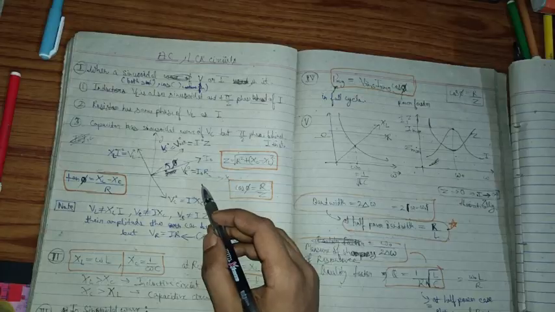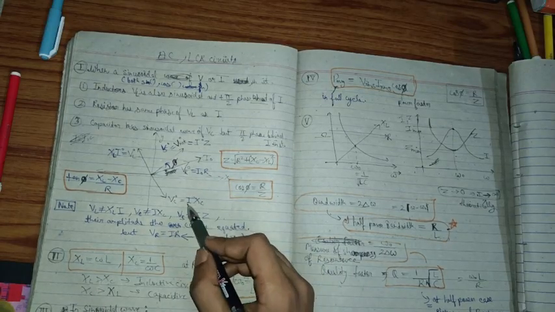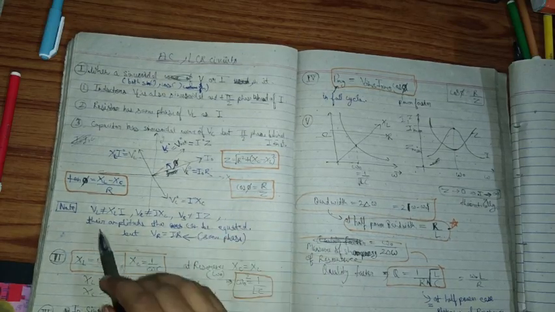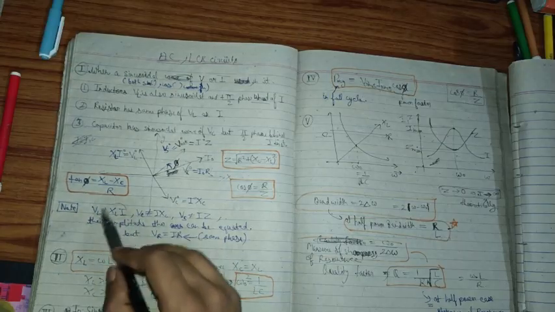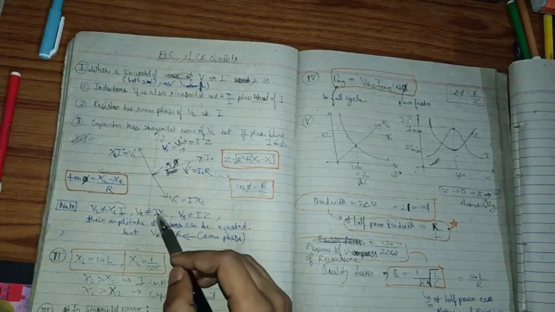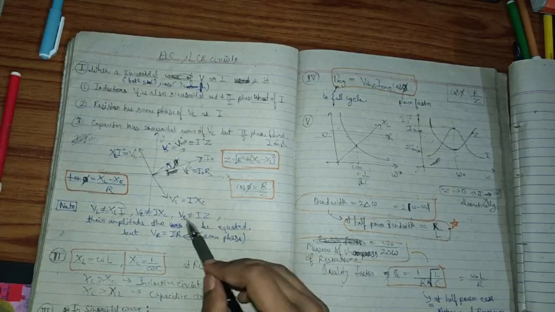For the resistor, we can write VR is equal to IR, it is correct, but the others cannot be written that way. Only their peak values can be equated, because they are not in the same phase.